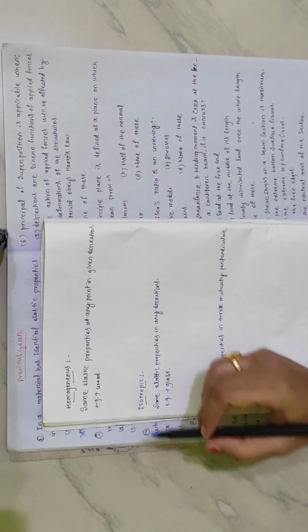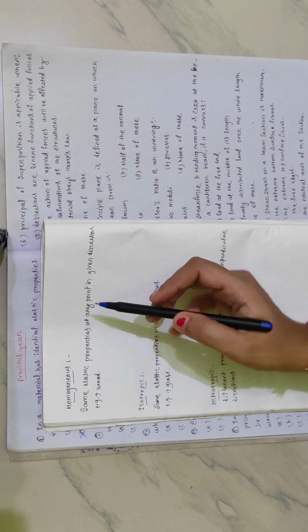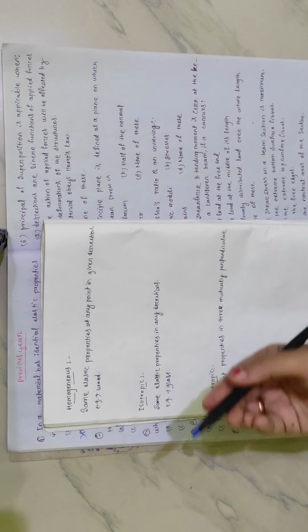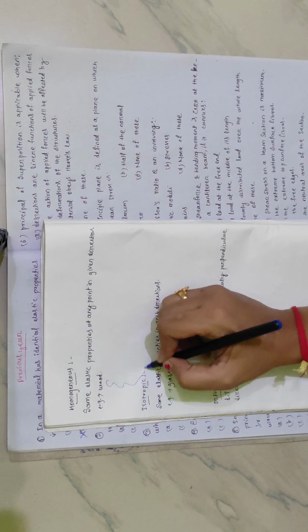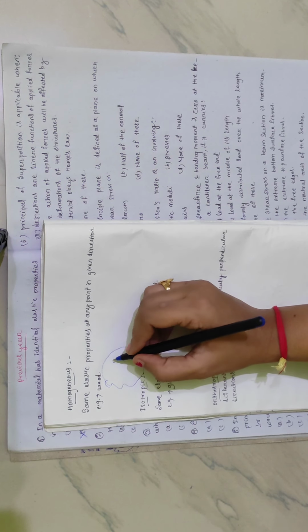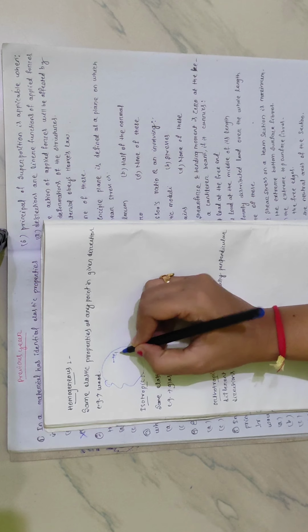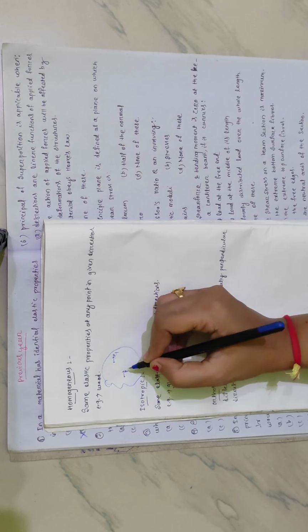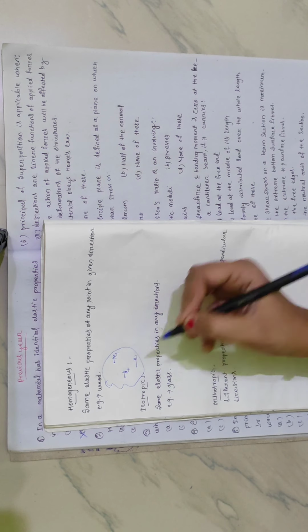So homogeneous means same elastic properties at any point in a given direction. For example, let's take a body, same elastic properties means here E1, here E1, here E1.